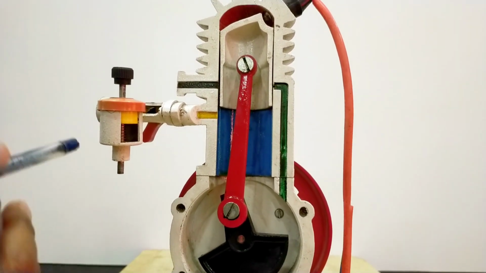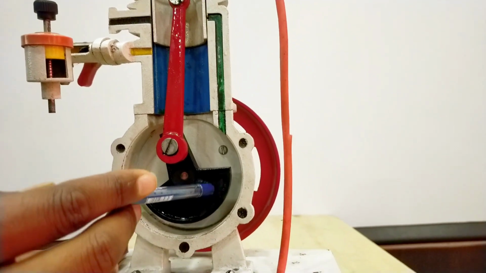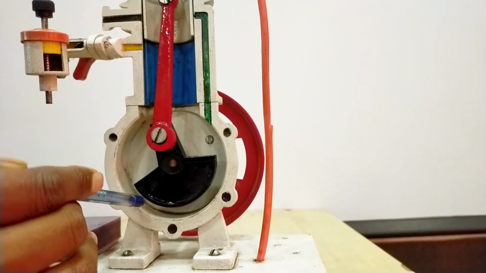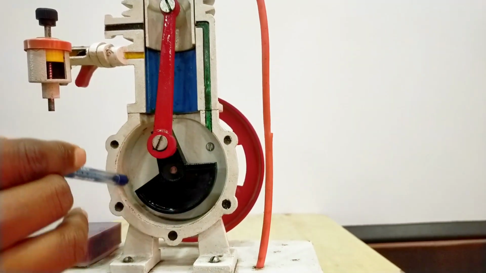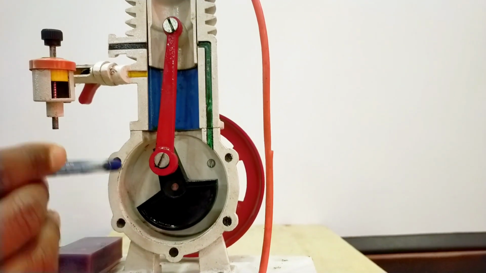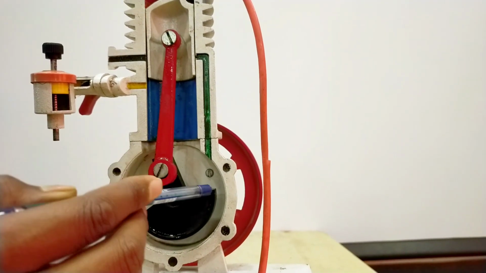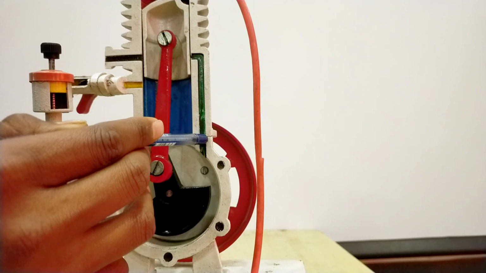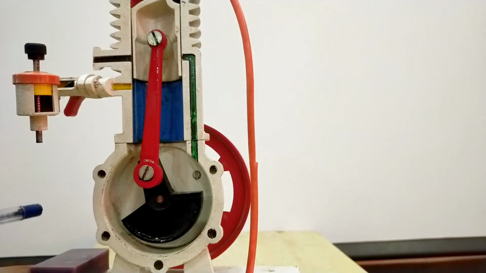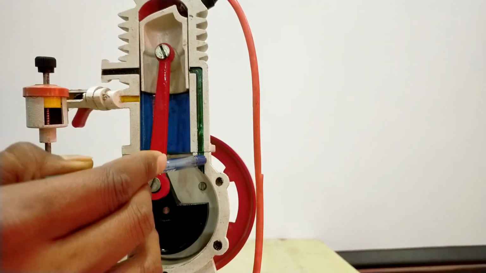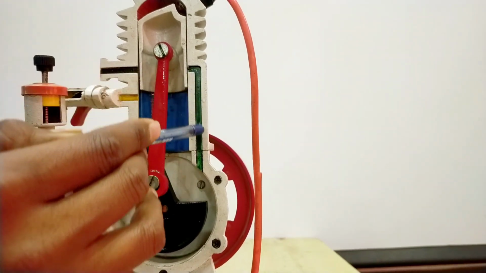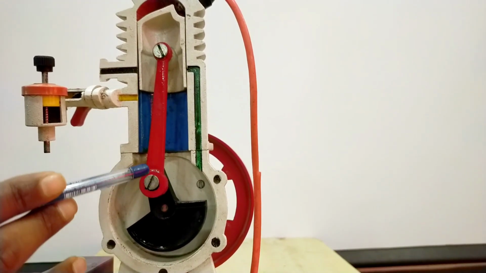Now you can see this is the carburetor, which is placed at the end of the intake port, and this is the crankcase, where the crank is placed and in which the crank is rotating. There is another port, which is called the transfer port. What is the purpose of the transfer port?